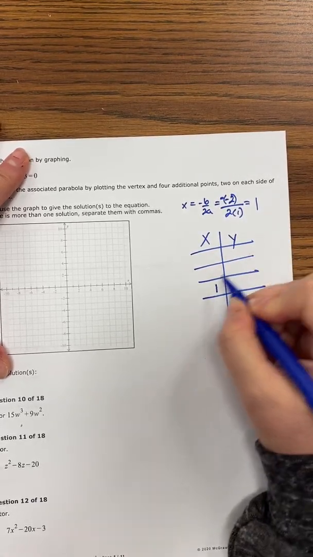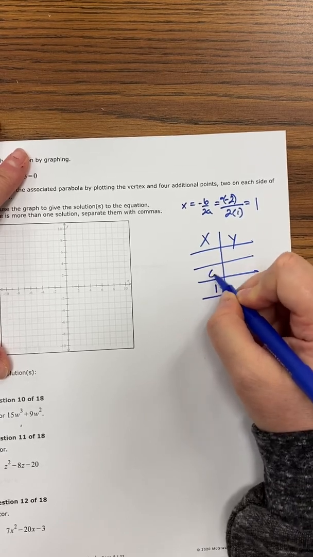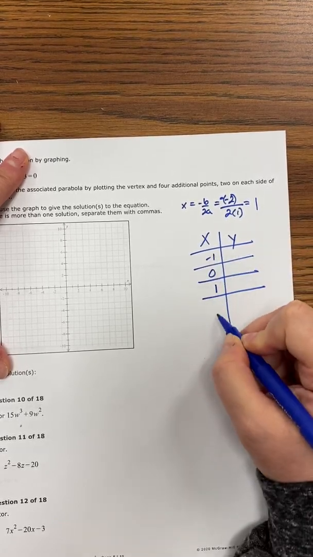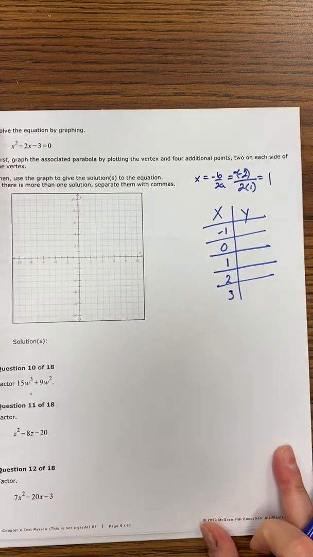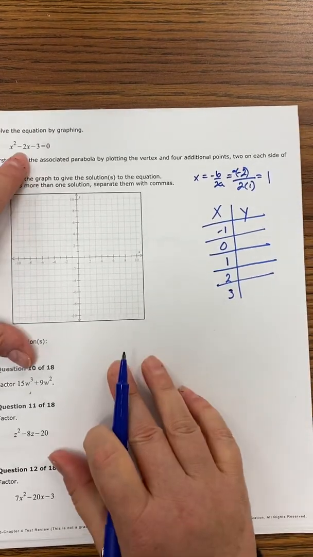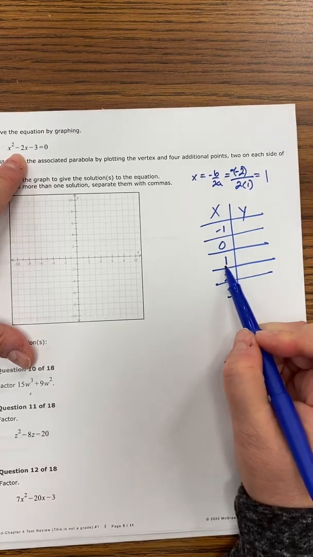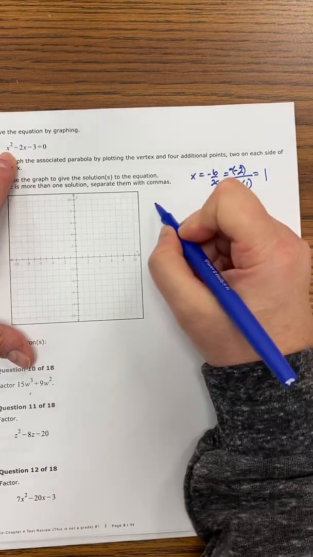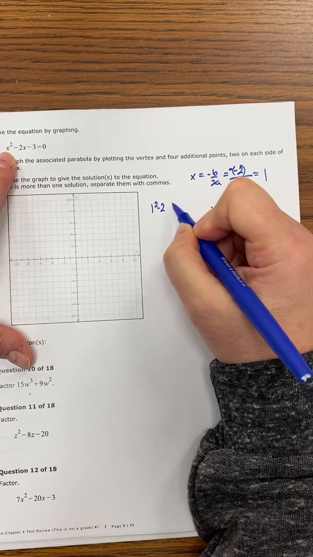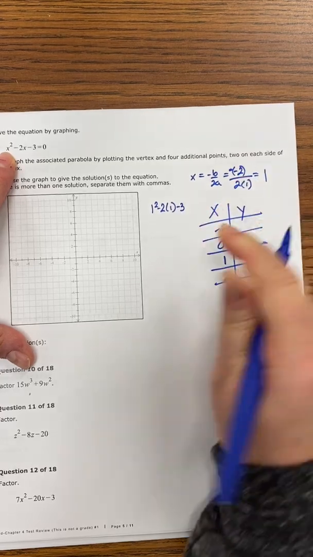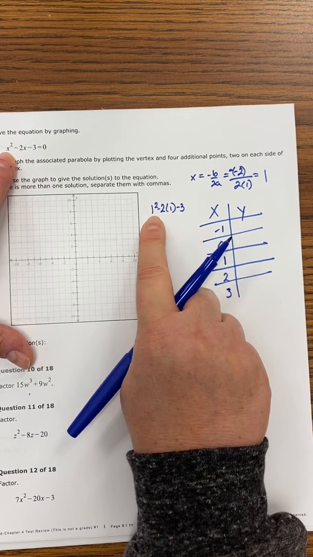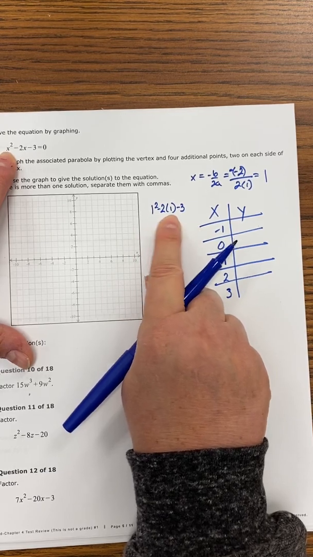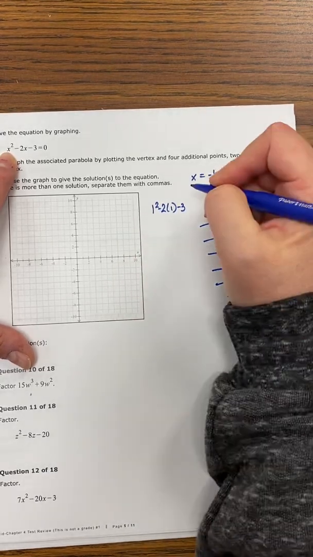So we need two numbers below, so 0, -1, and two numbers above, 2, 3. So that's my table I need to complete. So now using my function, start with your vertex, which was the 1. So we're gonna do 1 squared. So that's gonna be 1, -2, -3. So -1, -4 it looks like.